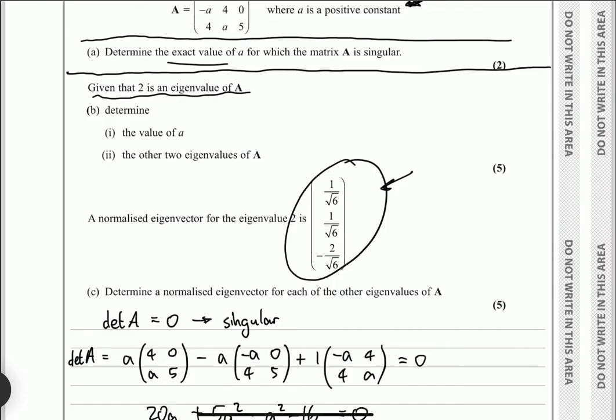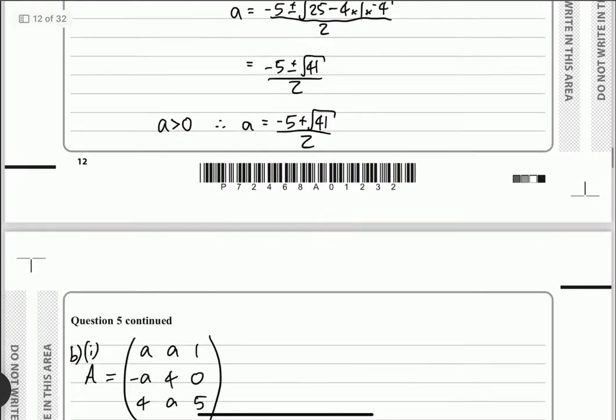Now we can use this normalized eigenvector for the eigenvalue 2 as this. Determine a normalized eigenvector for each of the other eigenvalues of A. Now this eigenvector that they've given us isn't going to help us in part C, but I can tell you why it's there, because the updated element of this paper is this question. I had a quick look because I was curious as to why they updated it. The original question 5, you did need to use this eigenvector, so the reason this is given is no longer valid. We didn't need to know that this is an eigenvector in order to find the normalized eigenvectors for the other two. Because to find the eigenvectors, we go back to the matrix.